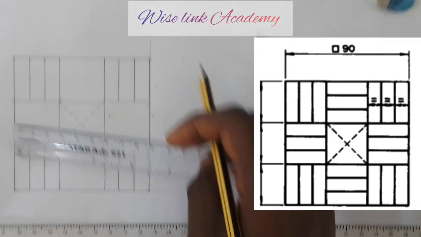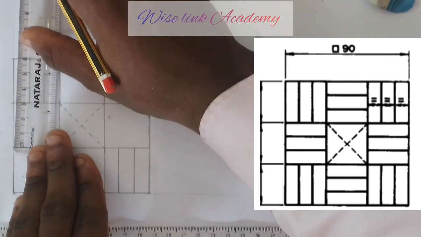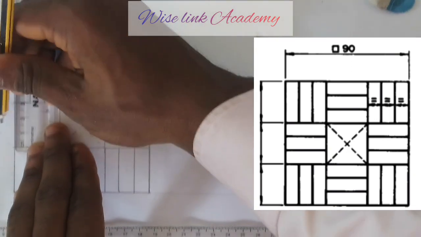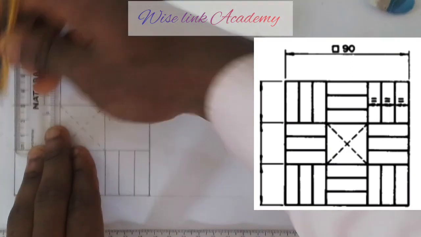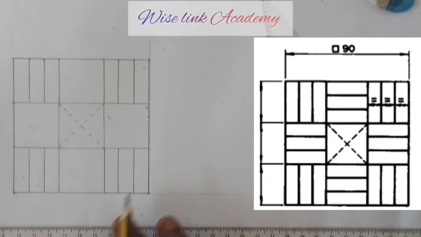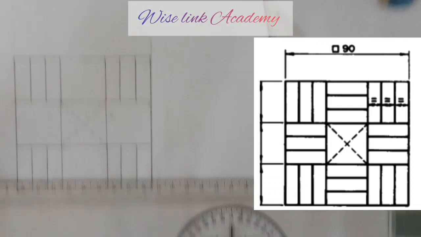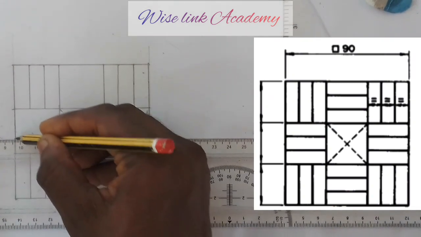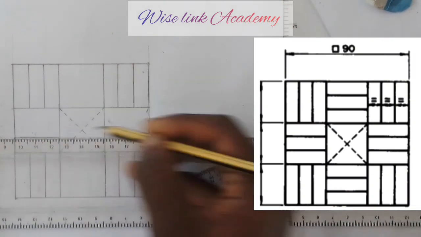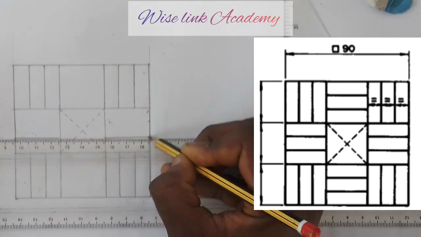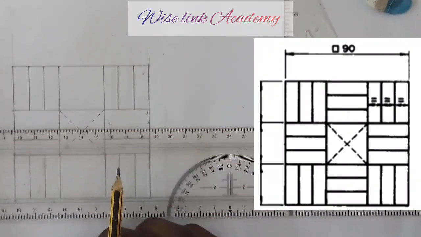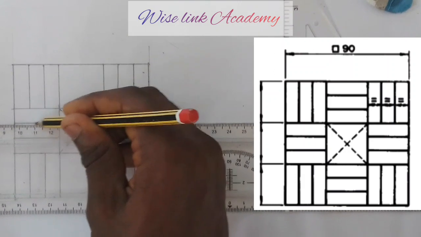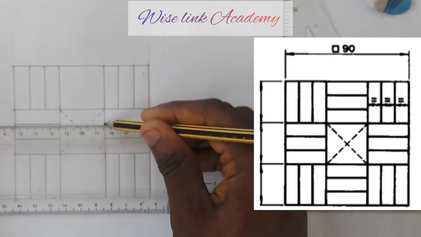So next up, I will divide this part into 3, right? So I do that with my meter rule. From this point to 3, right? So this is 1 and this is 2. So I take my t-square this way. I take in this part. Simultaneously, I take in this part. Next up, I move to the next point here. I take in this part, and I take in this part.